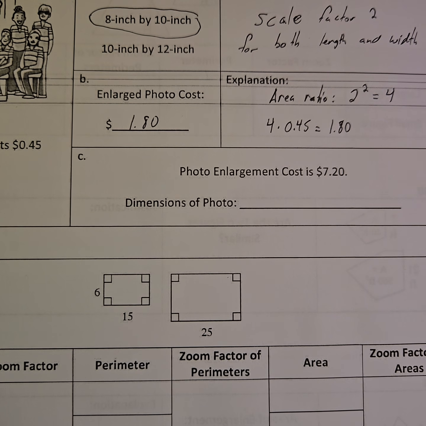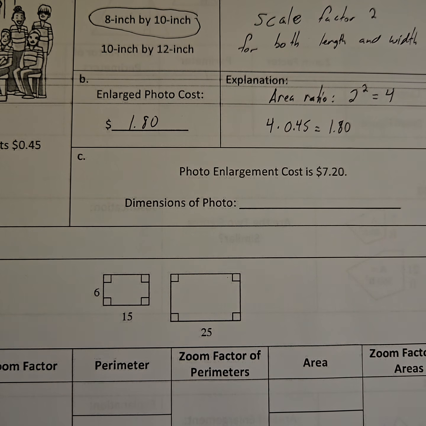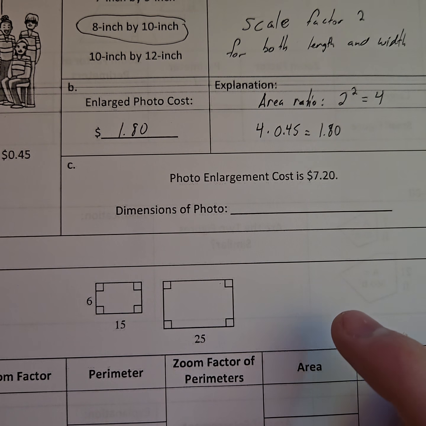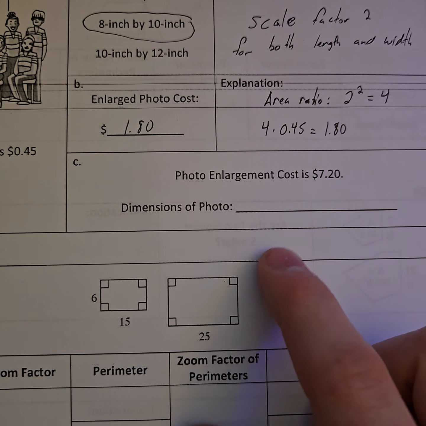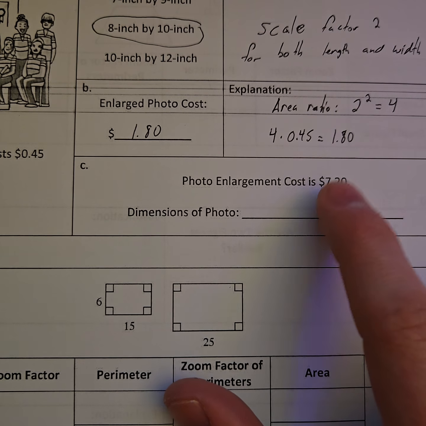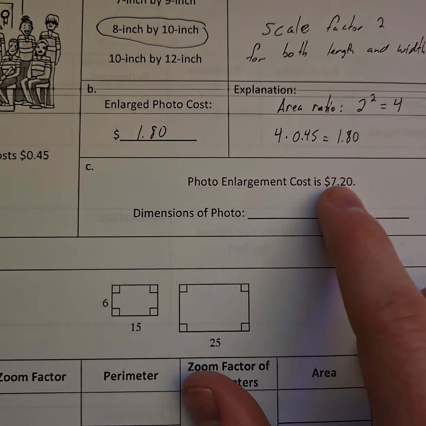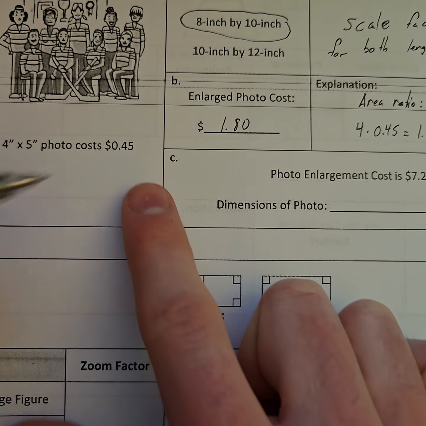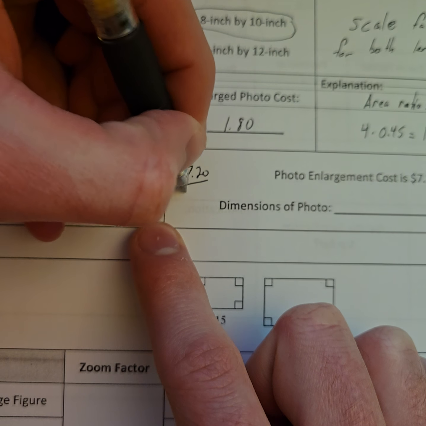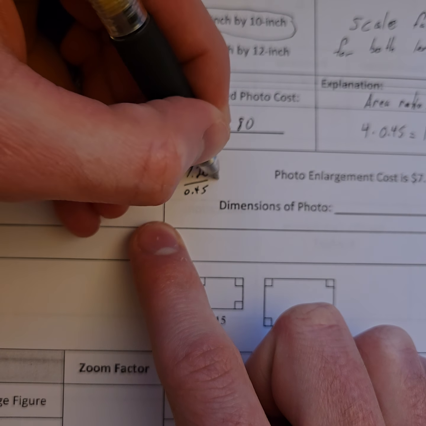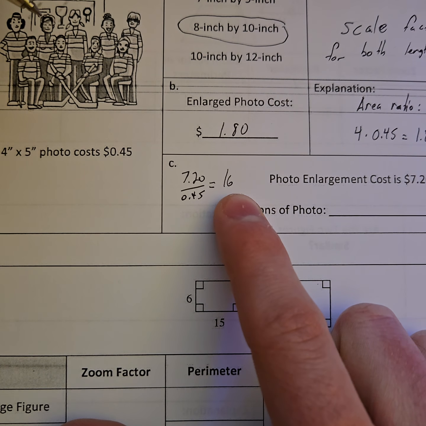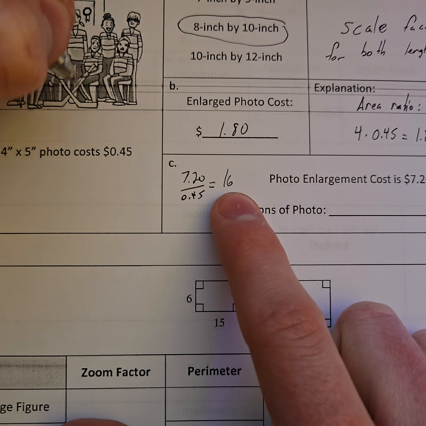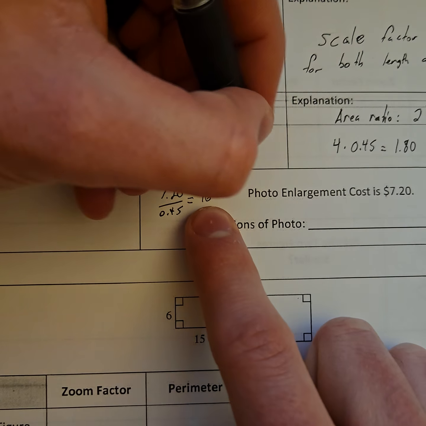Now it said the photo the vice principal bought cost $7.20. He just went out and bought one because he wanted to. What are the dimensions of his photo? So if it was $7.20, let's divide $7.20 by the original price of 45 cents. $7.20 divided by 45 gives us 16. So that's the area ratio of the principal's photo compared to the original photo: 16.